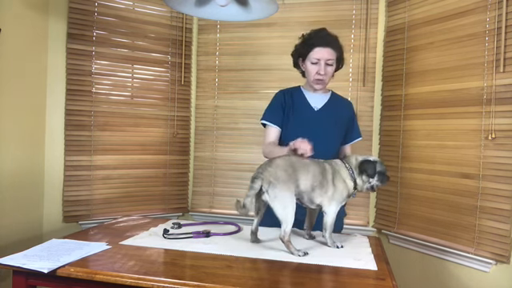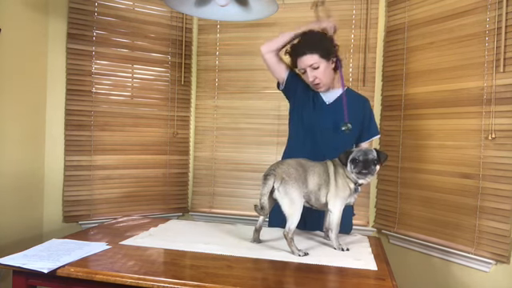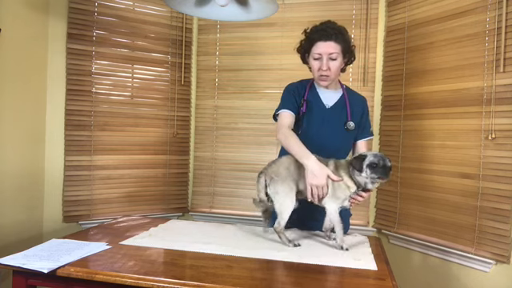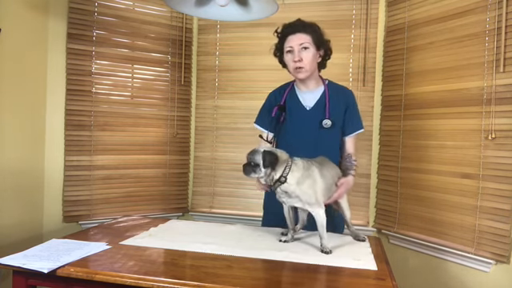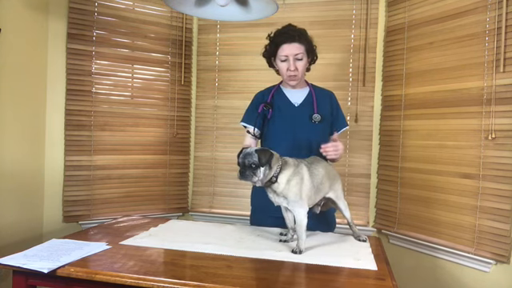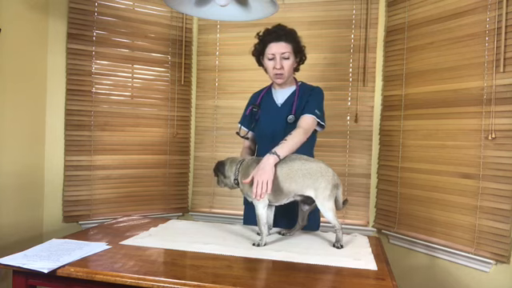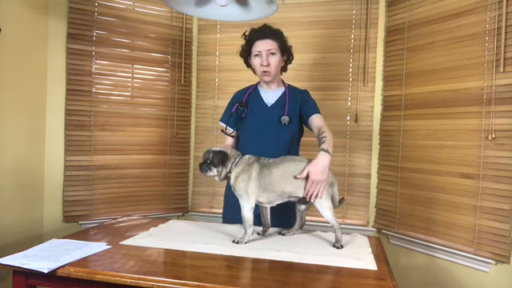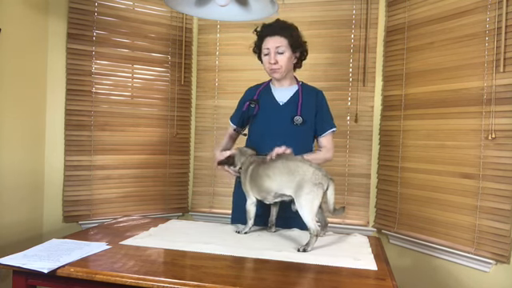To best evaluate the rhythm, you would want to listen to the heart with your stethoscope and palpate the pulses at the same time, and you would want to feel equal intensity at the same time between the heart rate and the pulse. If there is an abnormal heart rhythm, then you would want to do an EKG.